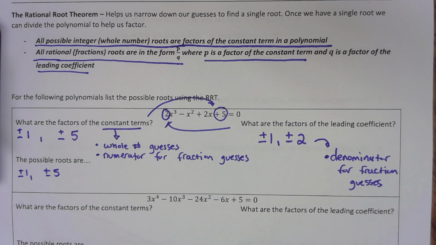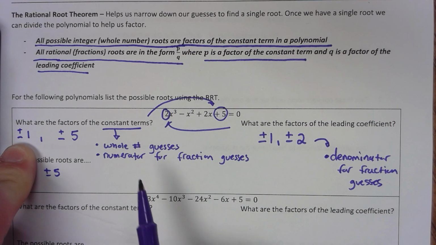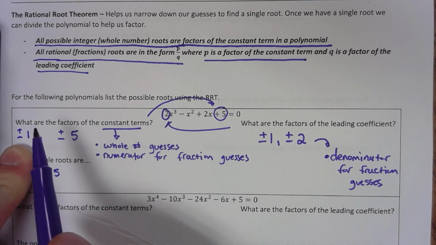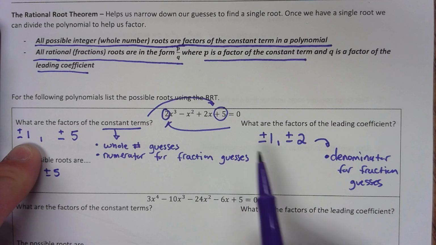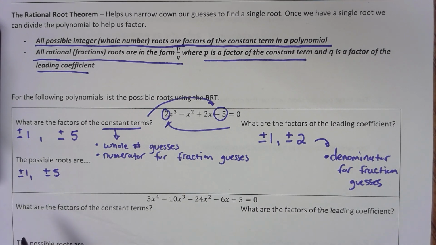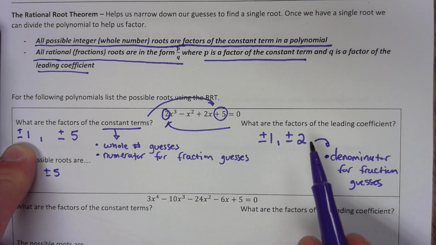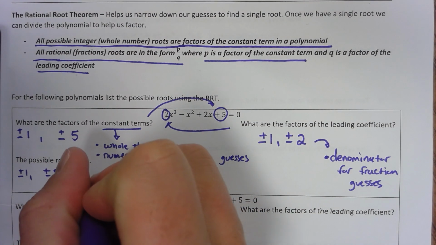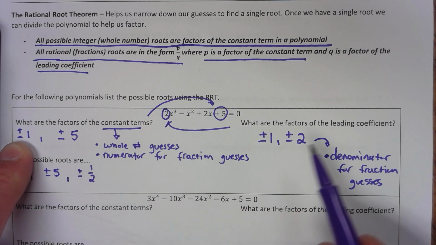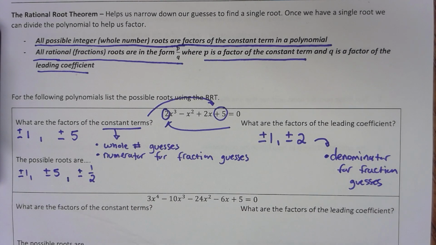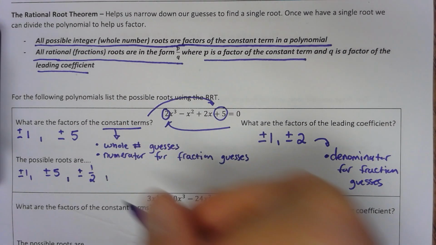So now we need to come up with these fraction guesses. And so what I do is I take each factor of the constant term, knowing that they're my numerators, and I just ask myself what would happen if I take that number and divide it by a number of the leading coefficient. Well, 1 divided by 1, that's just 1, and I already have that on my list, so I'm not going to add that in. But taking this numerator of 1 and this denominator of 2 creates a fraction of 1/2. So plus or minus 1/2. Again, that 1 coming from the factor of the constant term, that 2 coming from the factor of the leading coefficient. So it's possible that 1/2 or negative 1/2 could be a solution here.